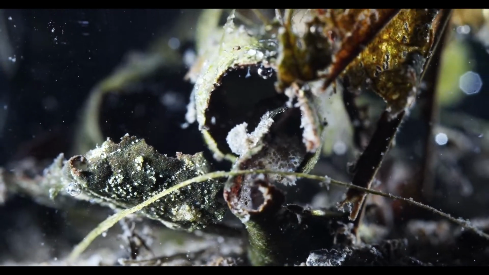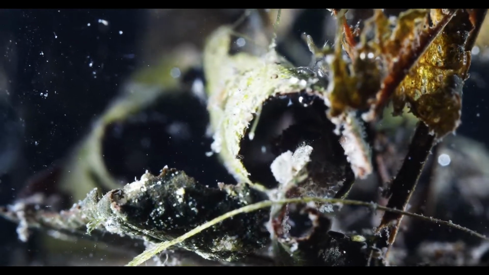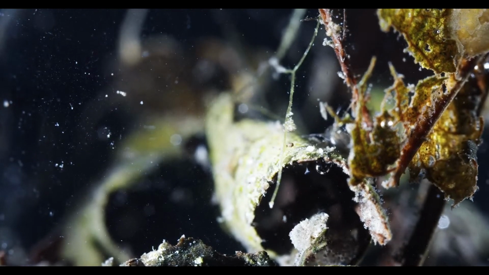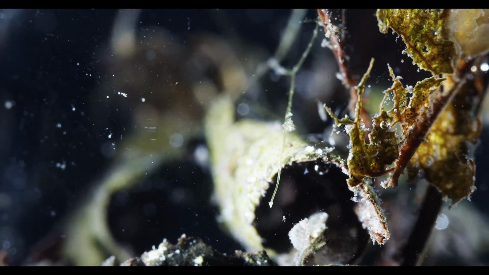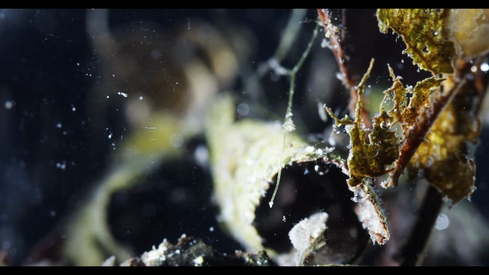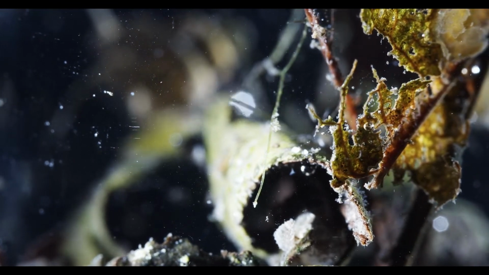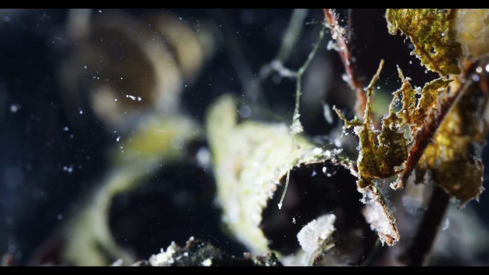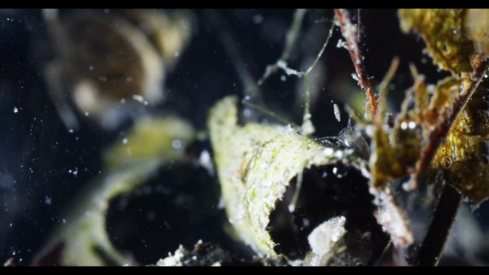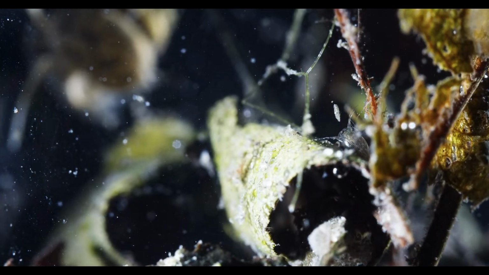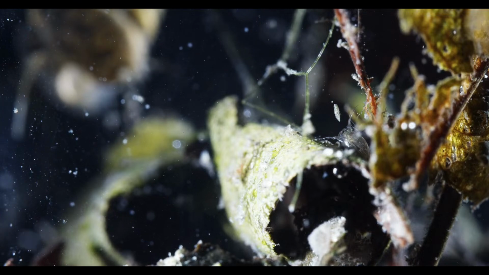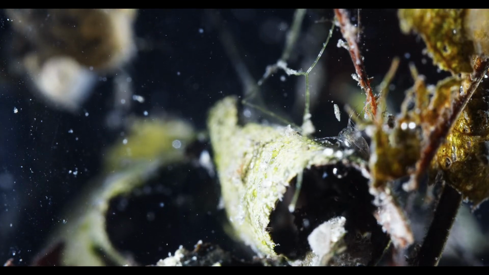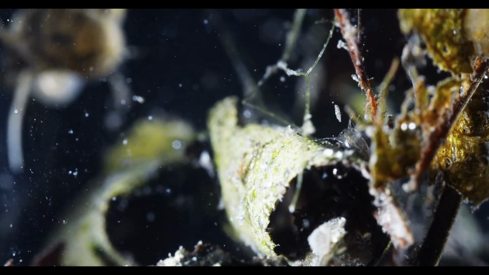But later I want to change lenses and get a higher magnification look on these, as well as some other things, like on the leaf in the foreground right now there's a little fly larvae you can check out later, and there is a Simocephalus vetulus water flea hanging out on the leaf.